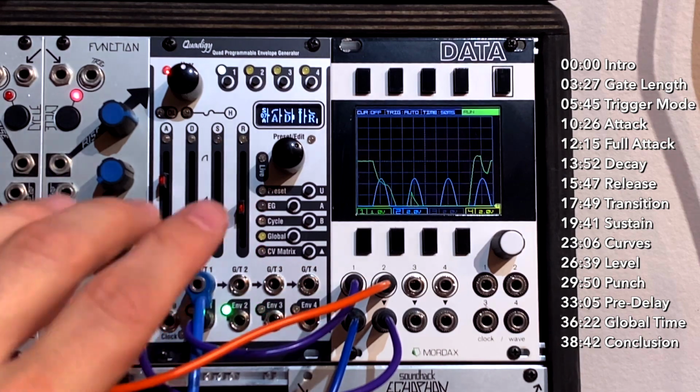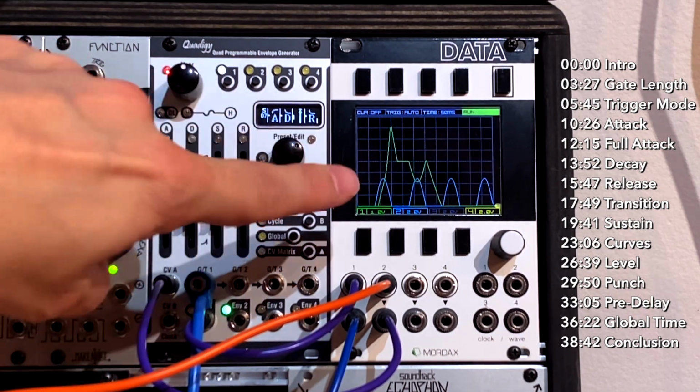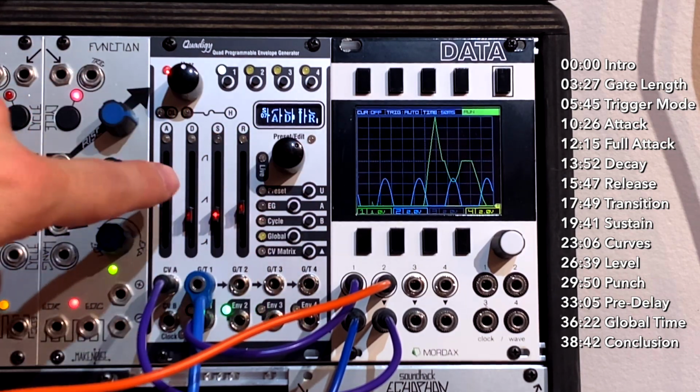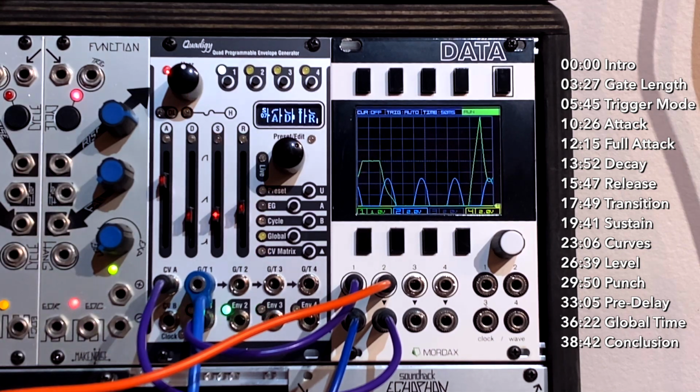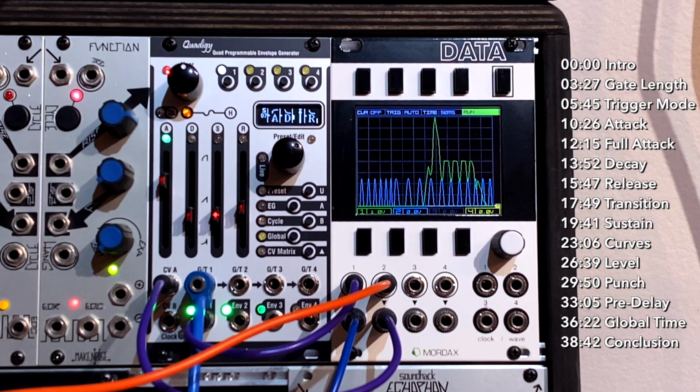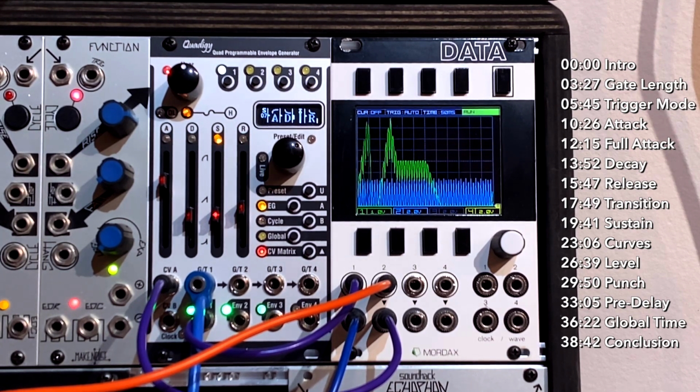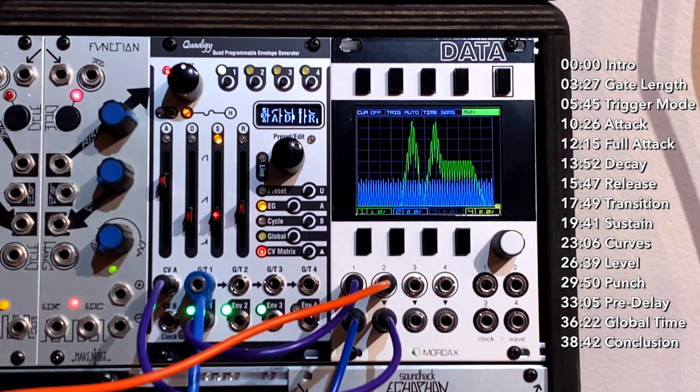You can see we're now amplitude modulating our envelope, and I can even speed up my LFO here into audio rates, and we're starting to throw off new harmonics.